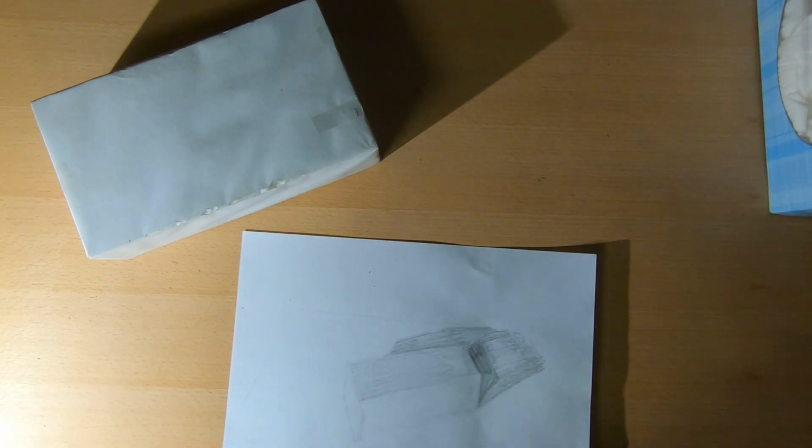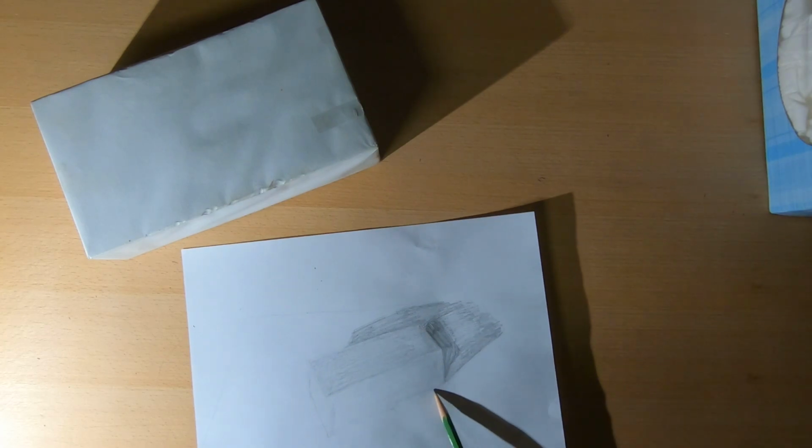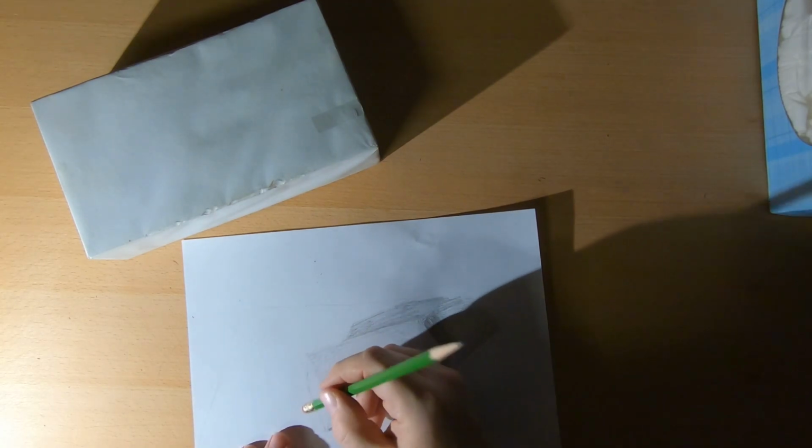Now, the table itself is a different value than the shape that we're drawing. And there's a little bit of a shadow that's cast on the very bottom of that. So we're going to come in and use just the very tip of the pencil to have a little dark line that comes in like that. That kind of shows us our edge.